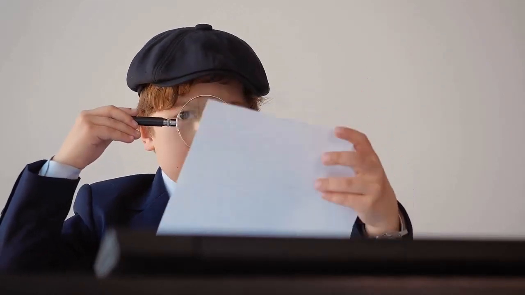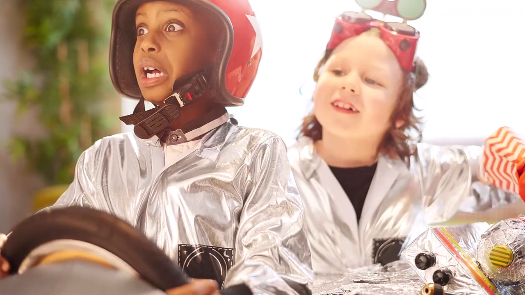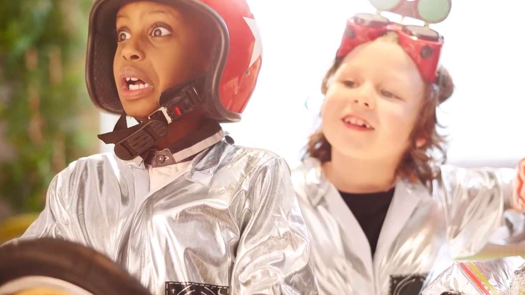They could also take on roles of scientists, astronauts, or even sports stars and carry out interviews or pretend TV shows. And you could also record these. By creating this type of pretend world, students can apply their language skills in a practical way and in a contextually rich environment, which can really boost their confidence and make learning fun.